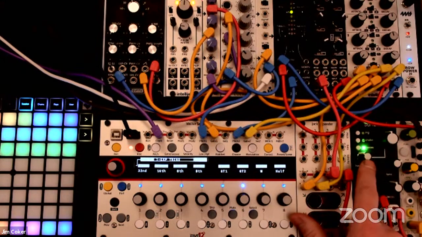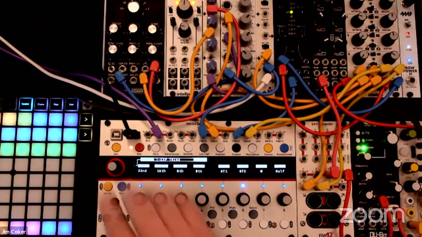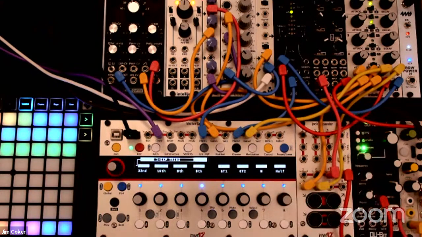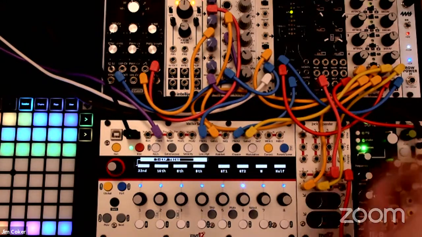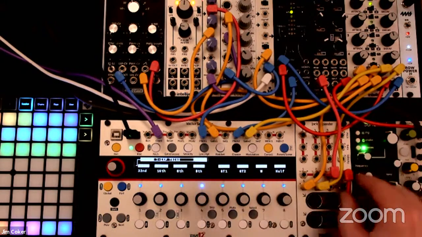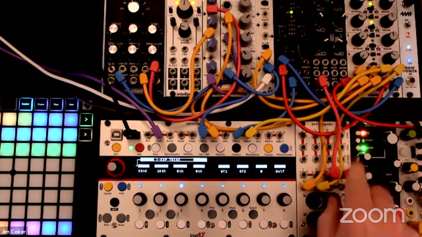It's going into the Qubit Surface, and if I start the sequence, you can see that's blinking. I can bring that up. That's just basically a snare sound. And it's running off of trigger 4, eighth notes.